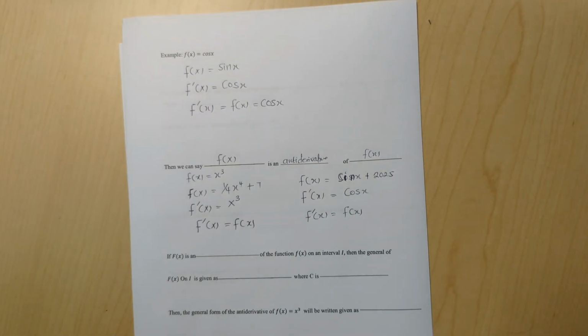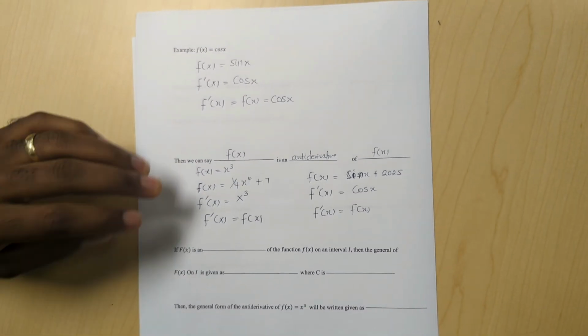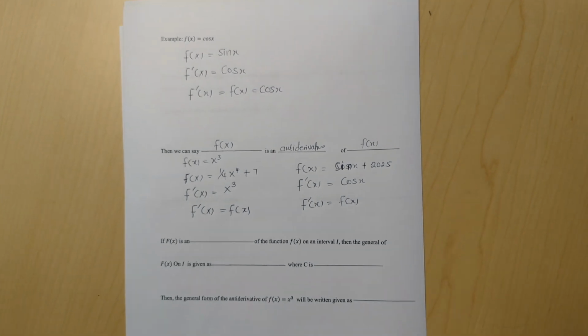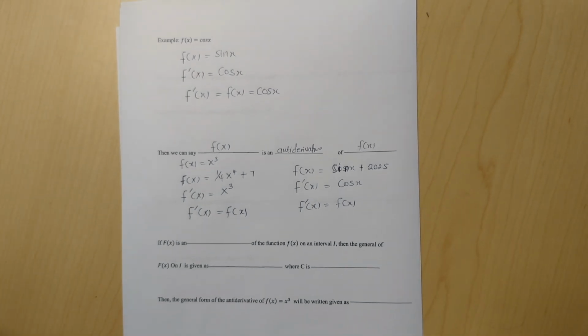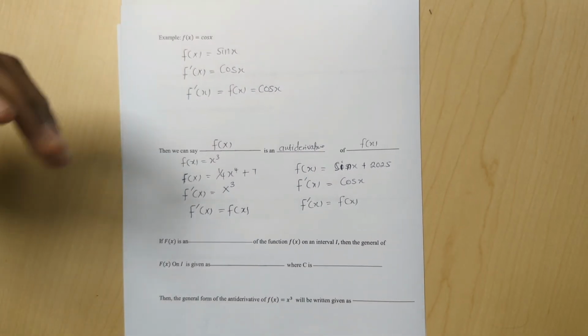Do you understand? So we can say that the general form of an antiderivative of a function is the antiderivative plus the constant. And that will not change the function.